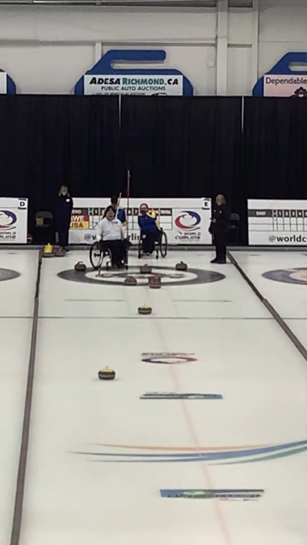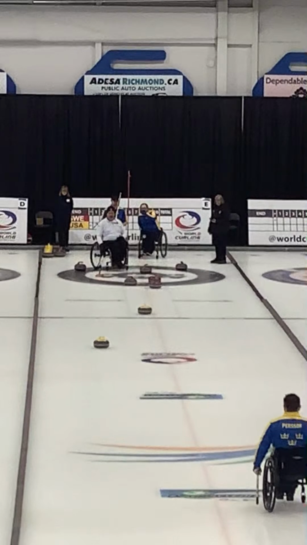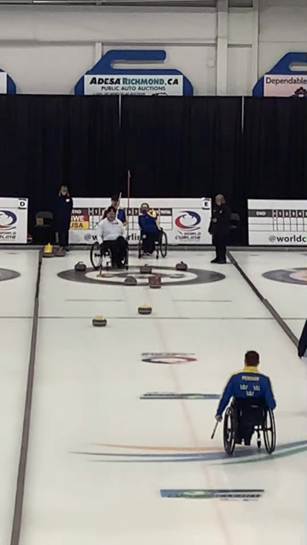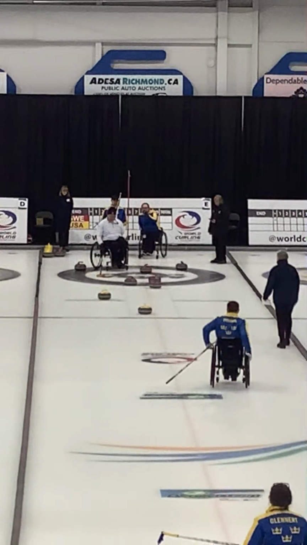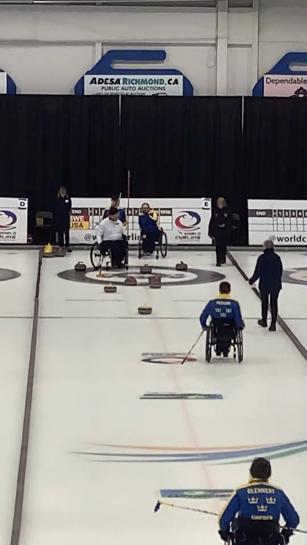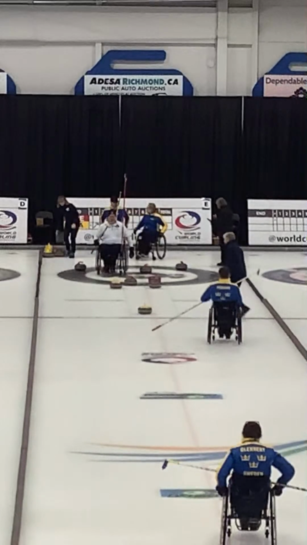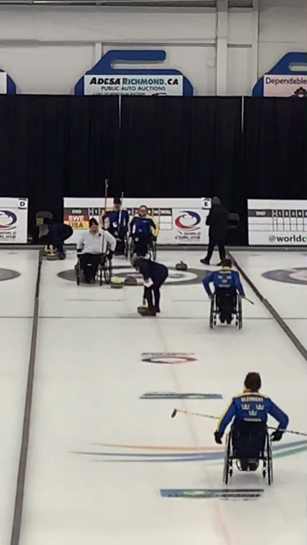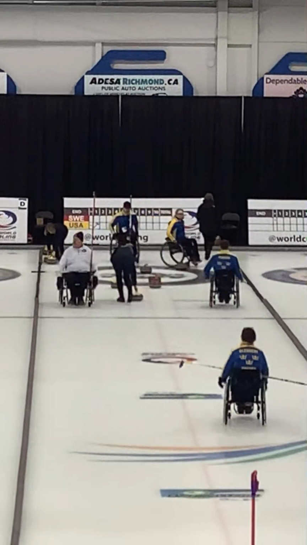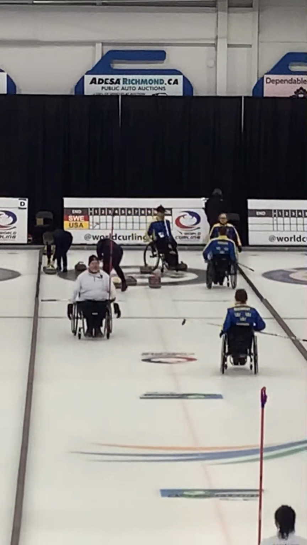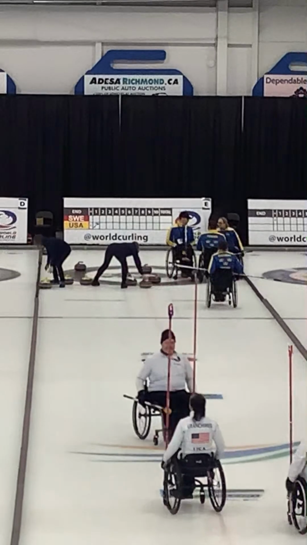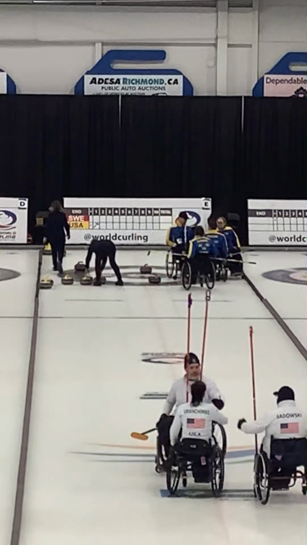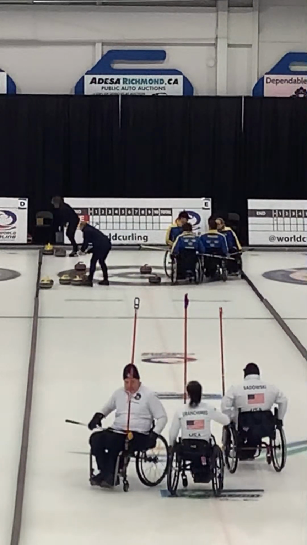So going out a little further than what we saw Sweden do. Puck needs some legs. And it'll just come up a little bit short. So having to go a little wider, needed to give that stone a little more weight. That's an unfortunate start for Team United States. Team Sweden will be very happy with their opening end.